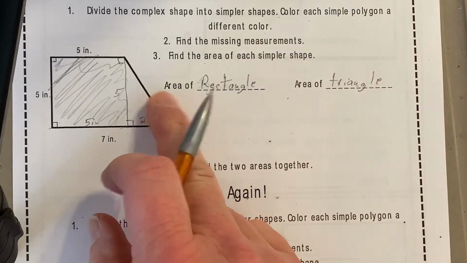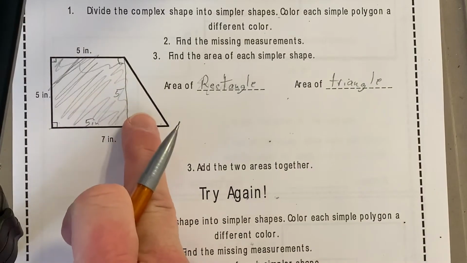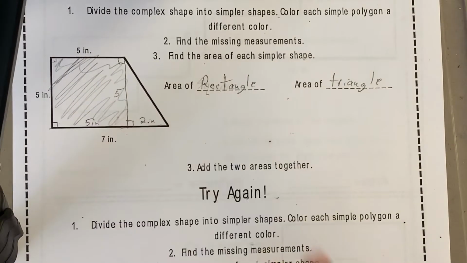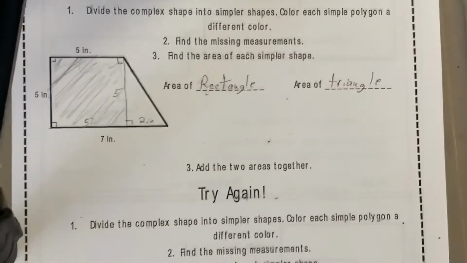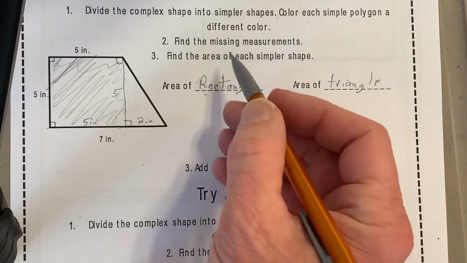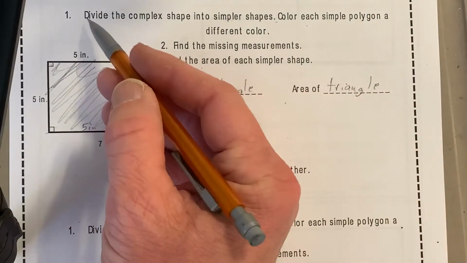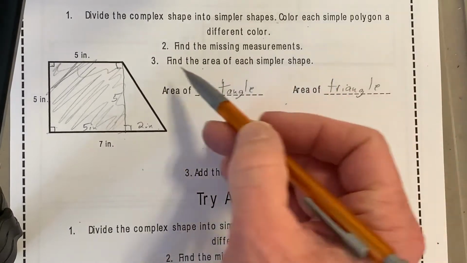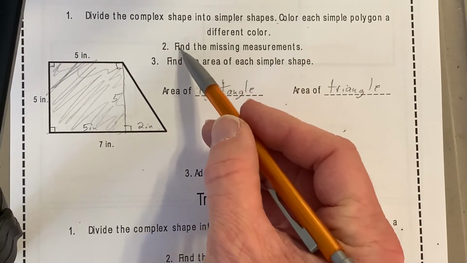So I'm going to have the area of a rectangle and the area of a triangle. If I add these two areas together, I will get it. So how do I find the area? The first step was to divide it into simpler shapes. The second step was to find the missing measurements.